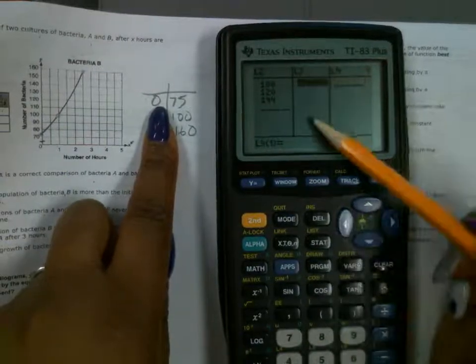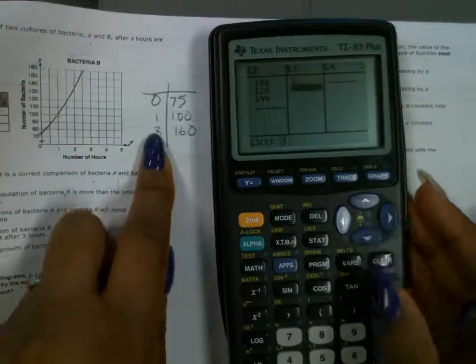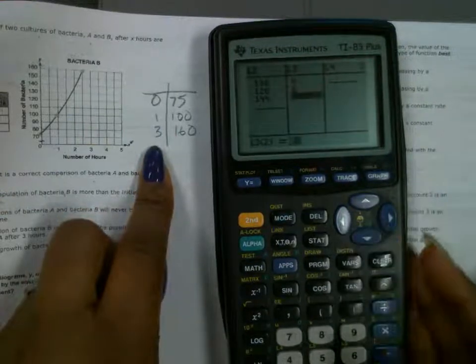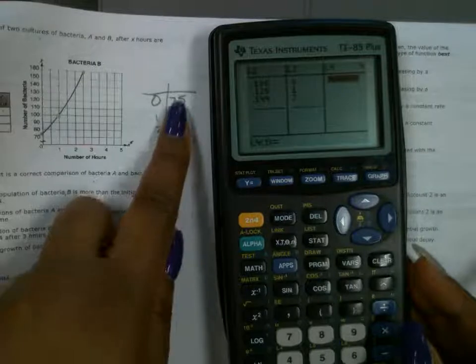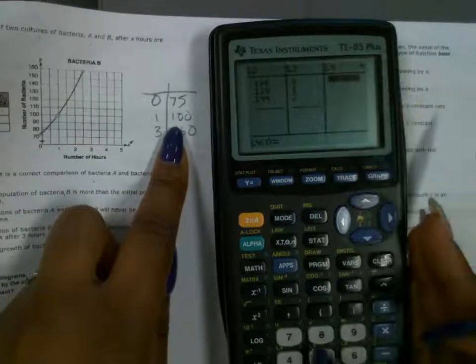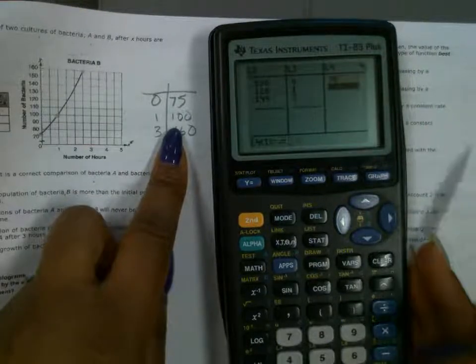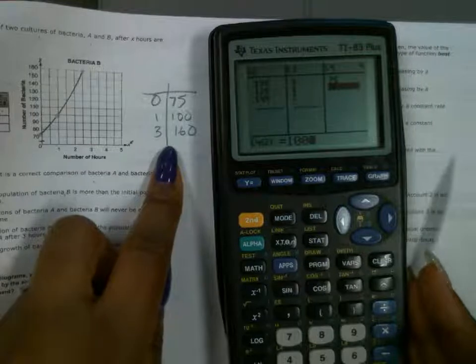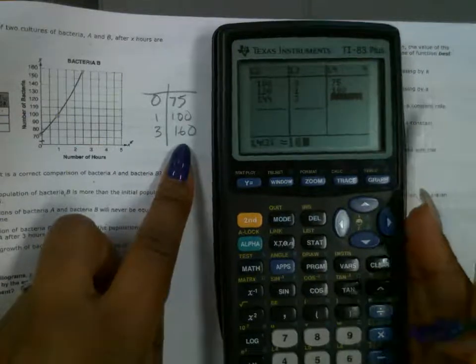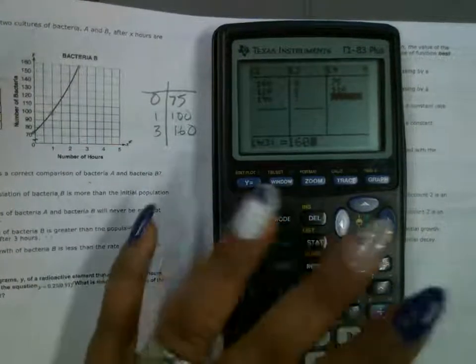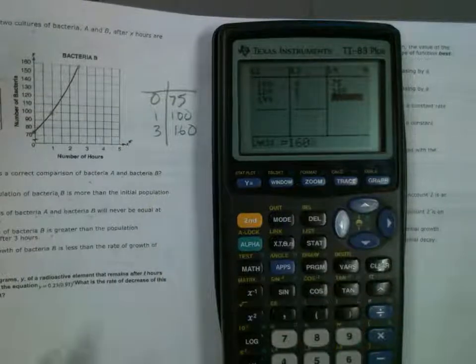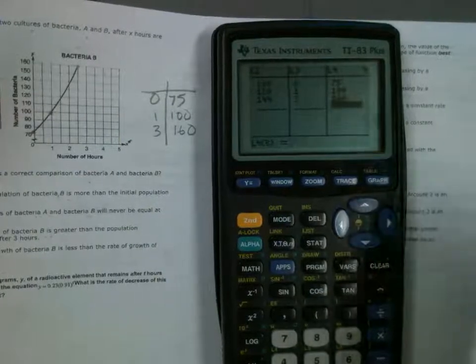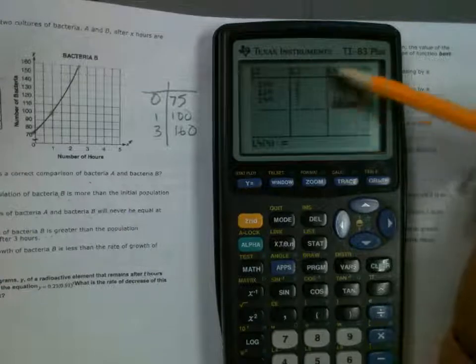So this is going to be my X, 0, 1, and 3. And this is going to be my Y. L4 is going to be my Y. 75, 100, and 160. Okay. If I lost you at this point, please tell me so I can back it up a little bit. Is everybody okay with this being X and this being Y?